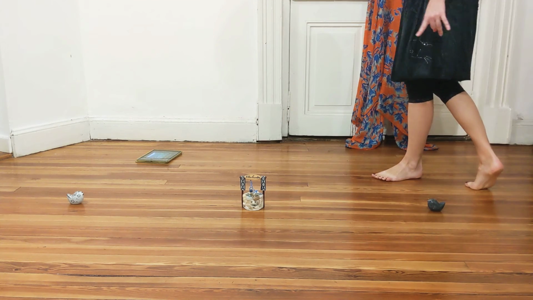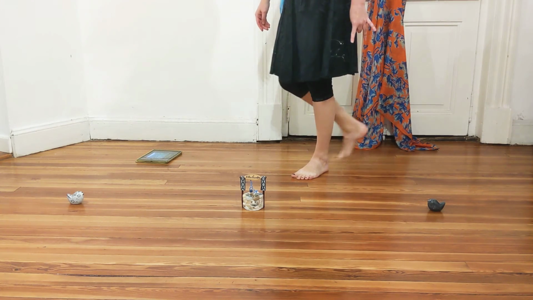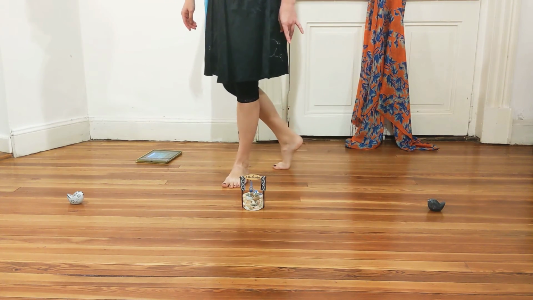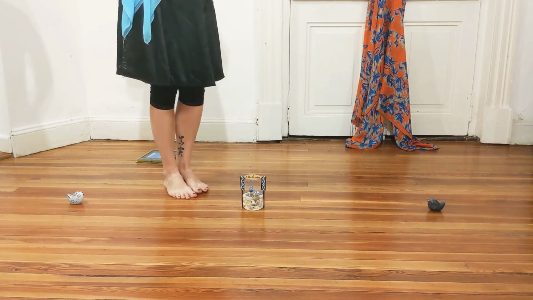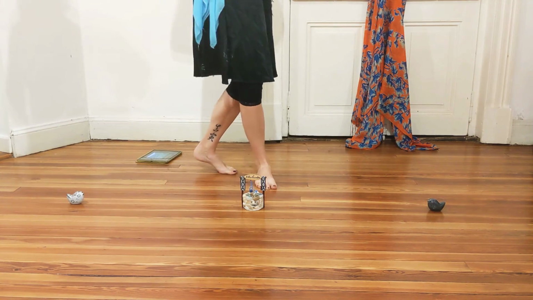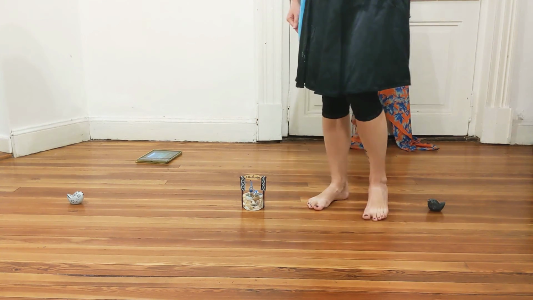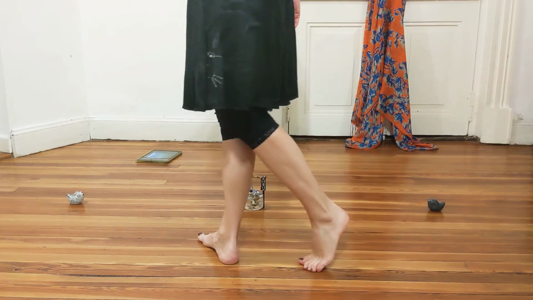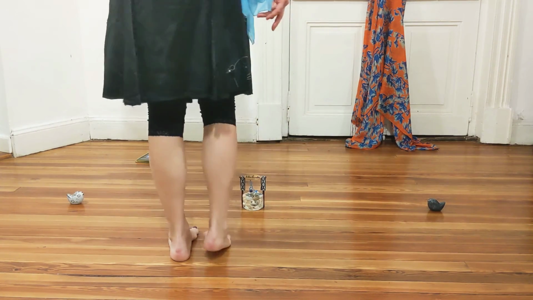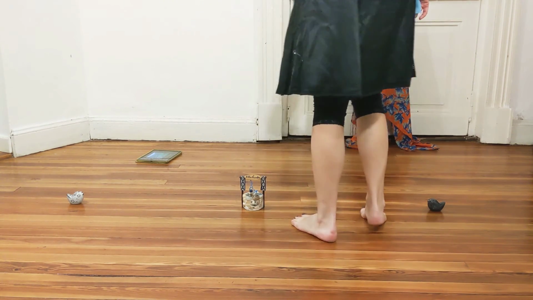I'm using the big step, tap, to arrive to the center on 4 counts. I changed without stopping myself. I start moving around the center to my left hand, to my left side, using 4 counts. Without stopping, I just place my foot and I start picking again, going to my right side.